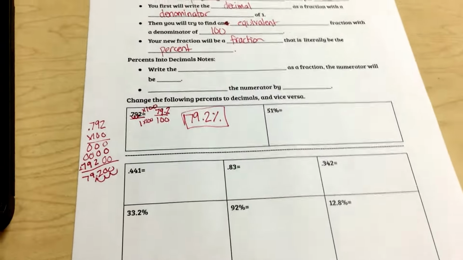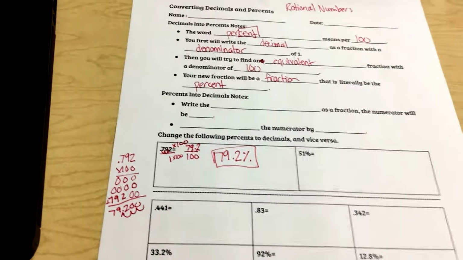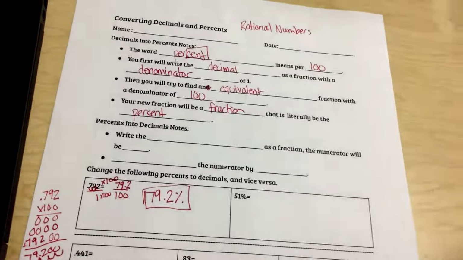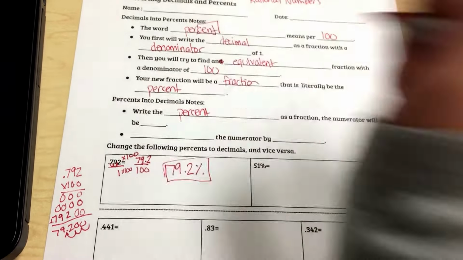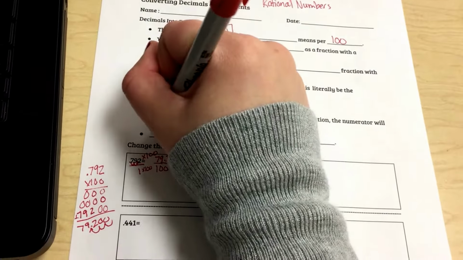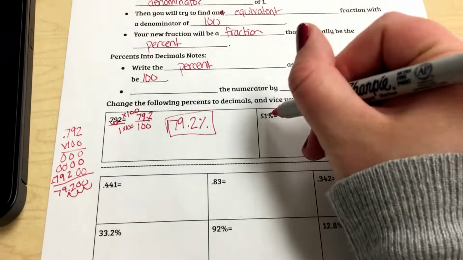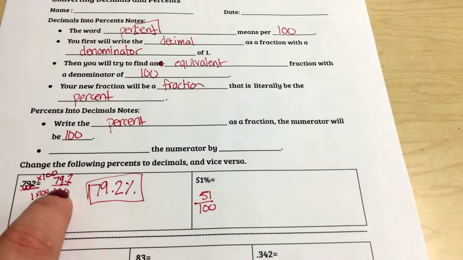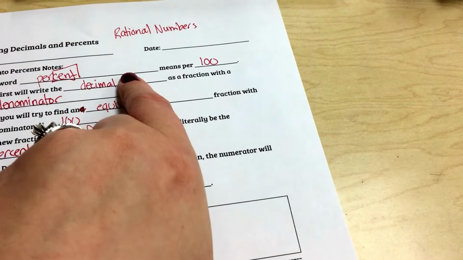Today, I'm actually not even going to have you pause. I'm going to jump right in to turning percents into decimals, even though you're probably already going to be able to figure this out if I just had you do it. So the first thing you're going to do is write the percent as a fraction, and the denominator will be 100. Let me show you why. So here we have 51 over 100. Remember, over here I said that this stood for per, and this stood for 100. And we know per 100 means percent.